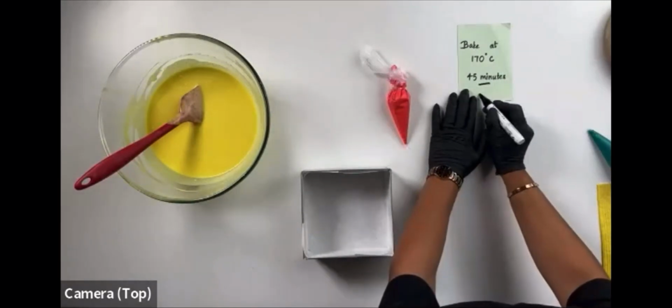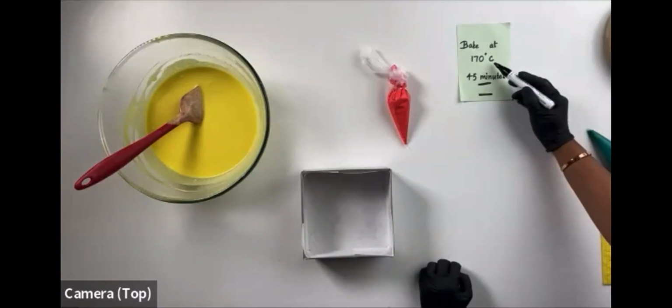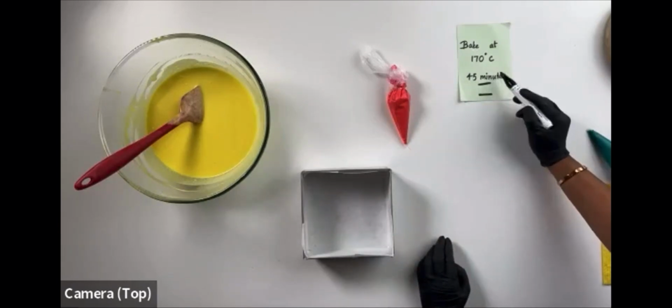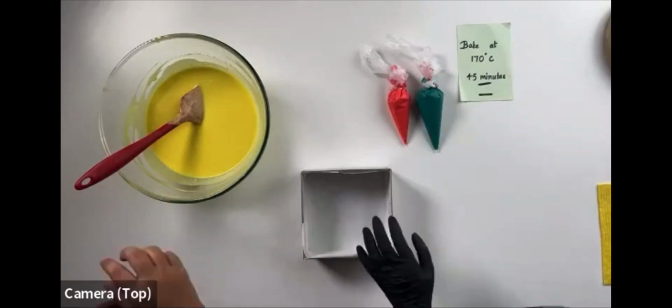So you will be using both the top rod and the bottom rod. All right, so top and bottom baking at 170 degrees Celsius, preheating for 10 to 15 minutes, and we are baking for 45 minutes. All right, so now we'll pour the batter into the tin and then we'll do the ribbons.